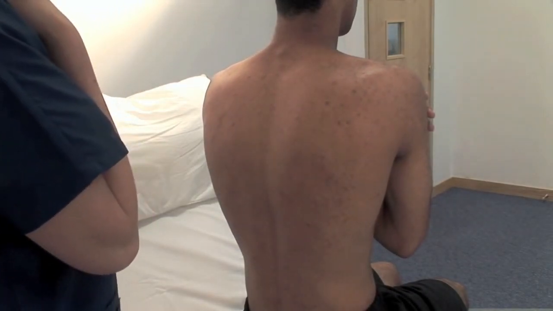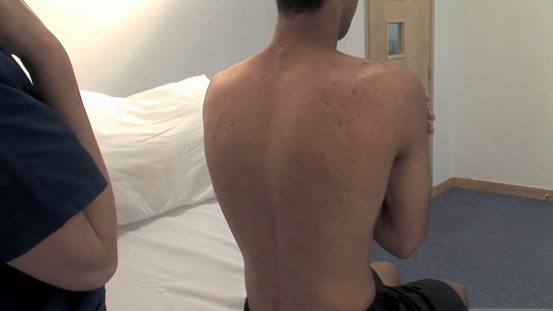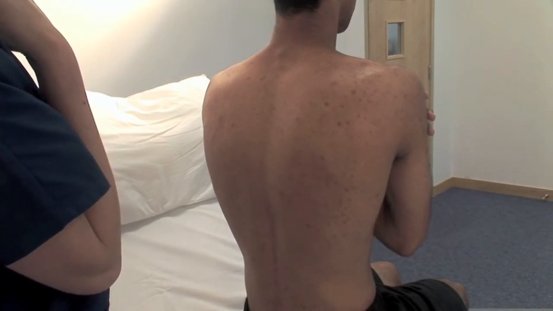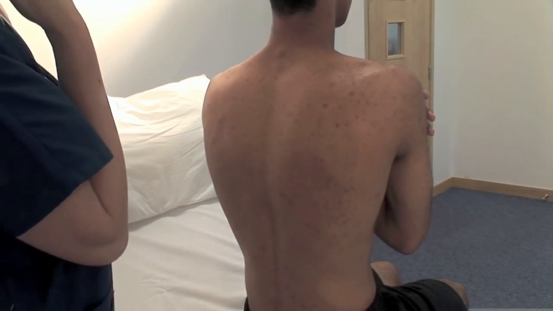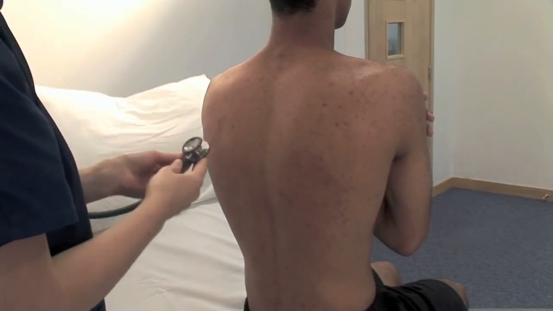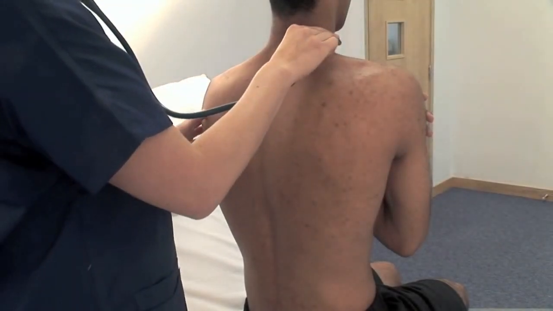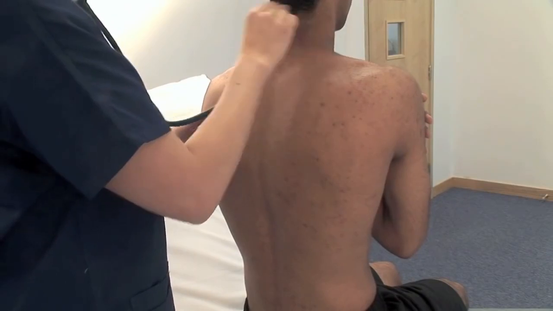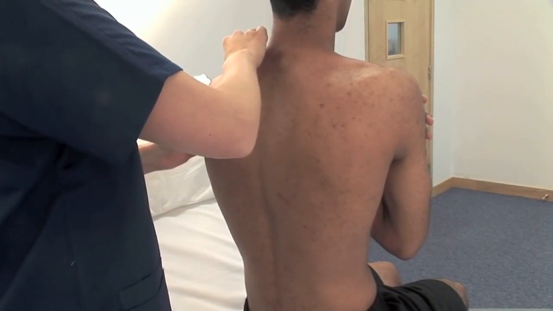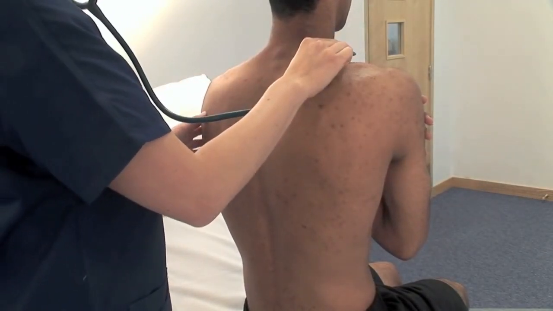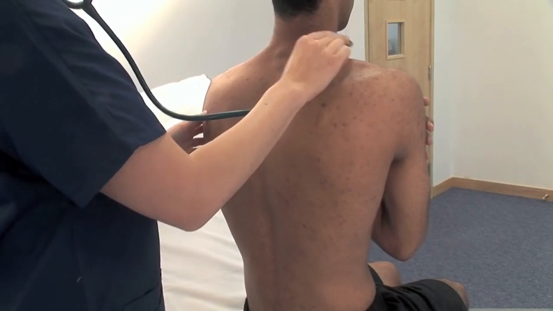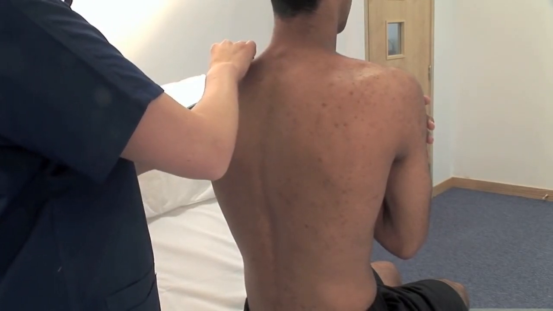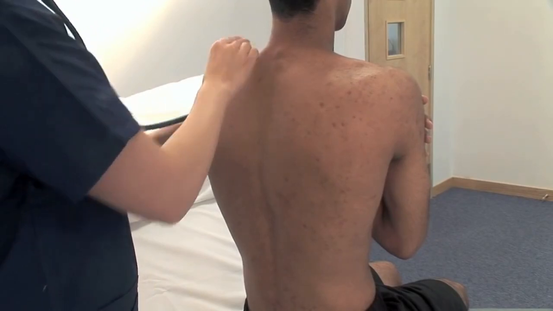Each time I put my stethoscope on your chest, please could you say 111? We have discussed how increased vocal resonance can demonstrate sound transmission through consolidated lung.